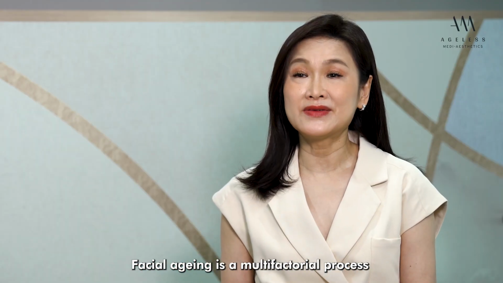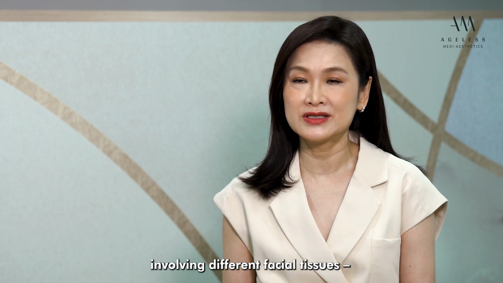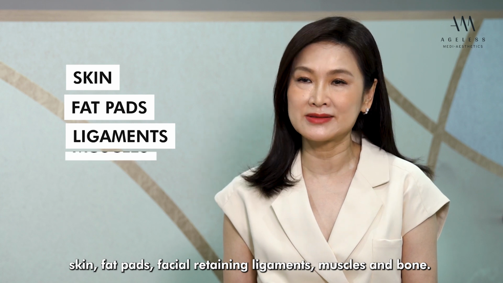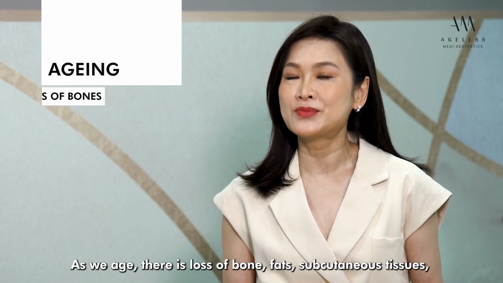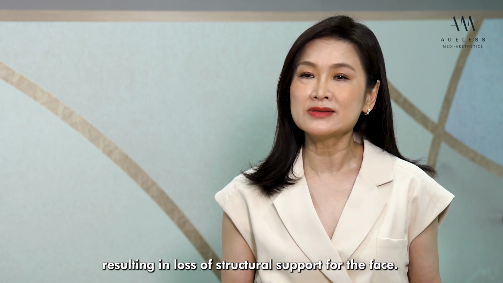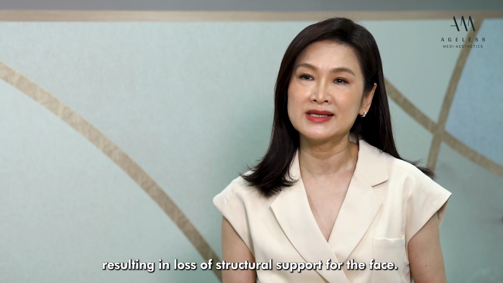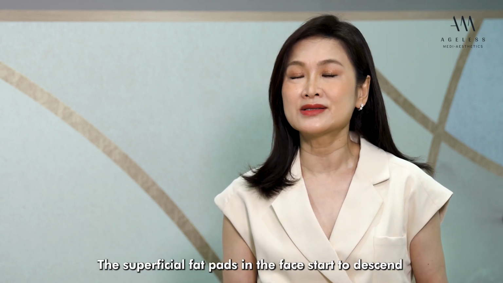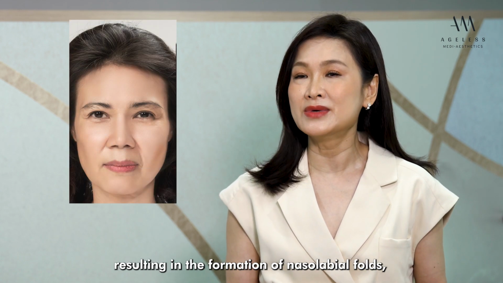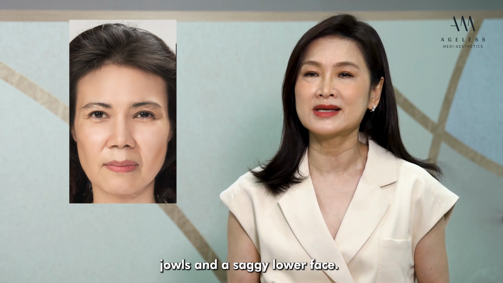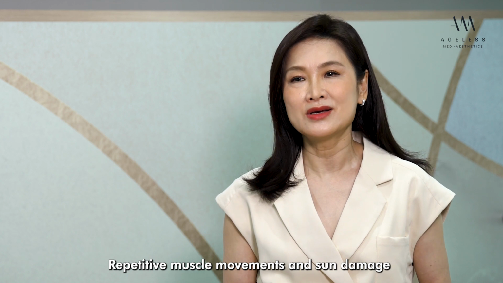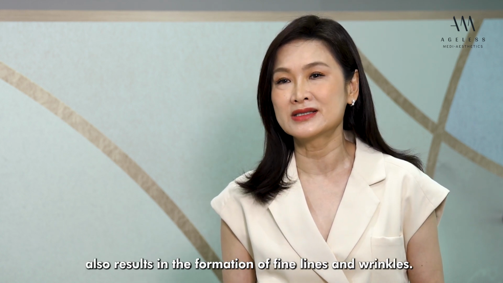Facial aging is a multifactorial process involving different facial tissues, from the skin, fat pads, facial retaining ligaments, muscles, and bone. Now, as we age, there's loss of bone, fats, and subcutaneous tissue, laxity of the facial ligaments, resulting in loss of structural supports for the face. The superficial fat pads in the face start to descend, and the facial features start to go down south, resulting in the formation of nasolabial folds, jowls, and saggy lower face. And repetitive facial movements and sun damage also result in the formation of fine lines and wrinkles.